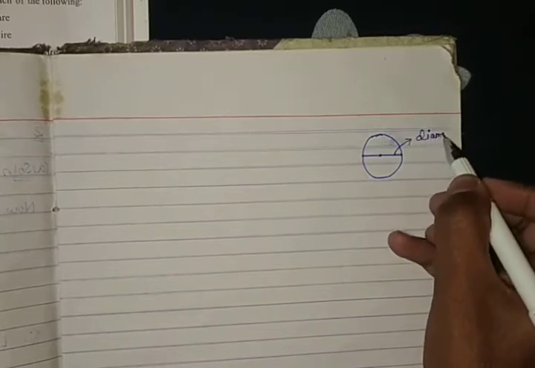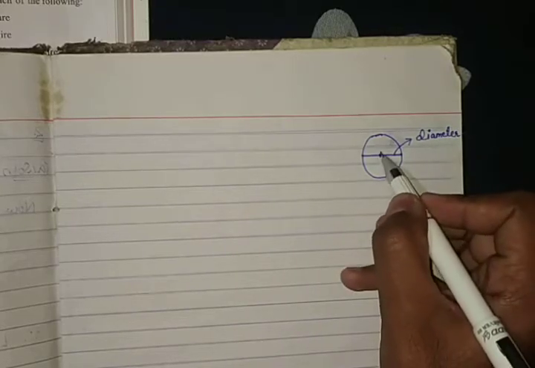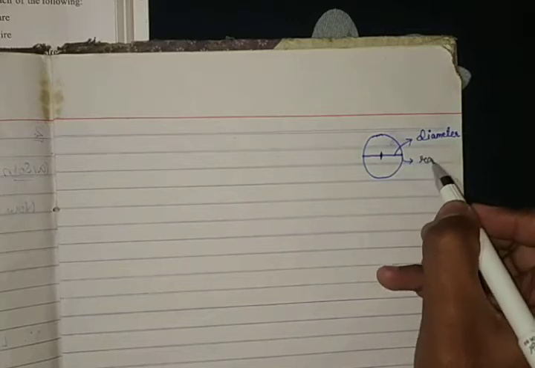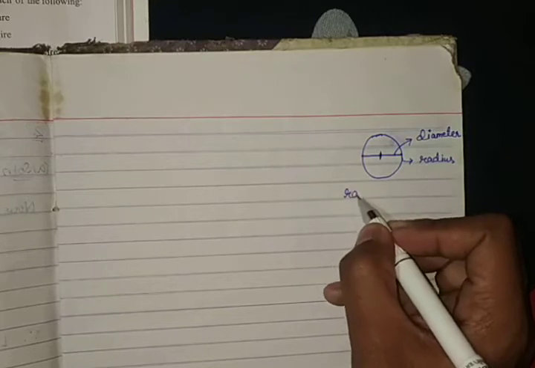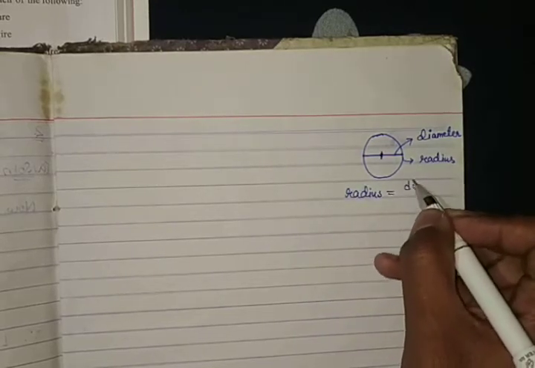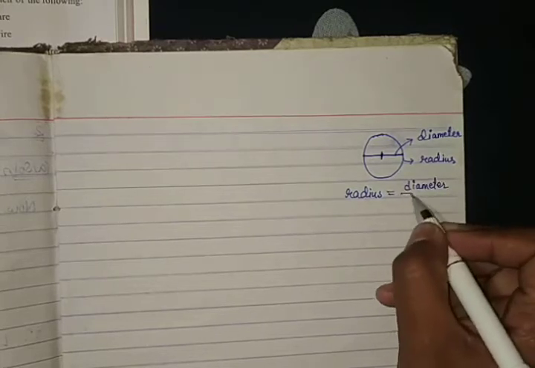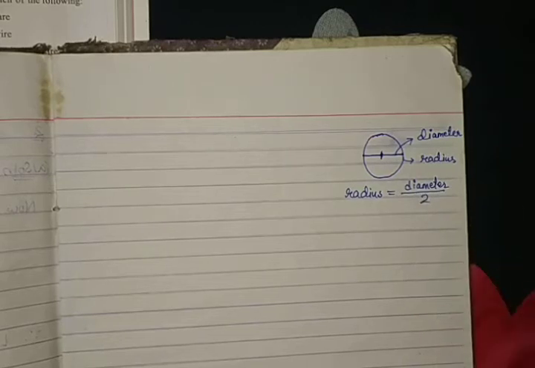This line is known as the diameter, and half of this line is known as the radius. It means that the radius of a circle is equal to the diameter divided by 2. Radius is half of the diameter.